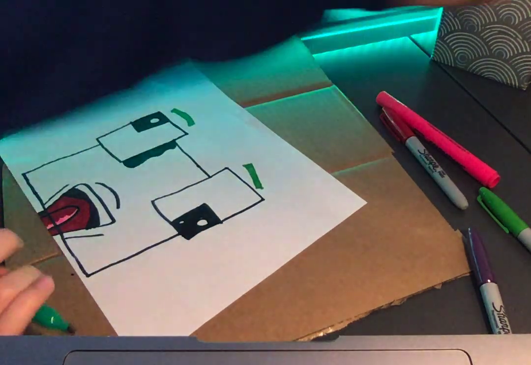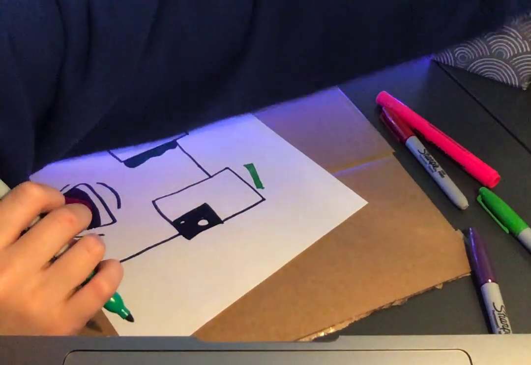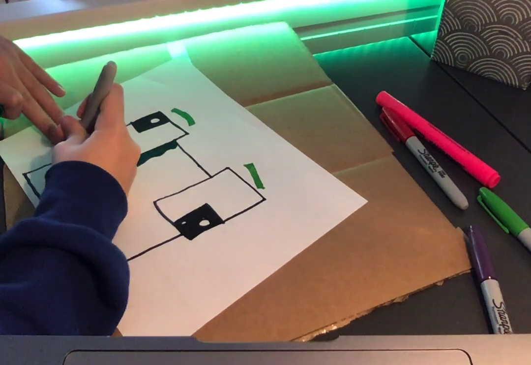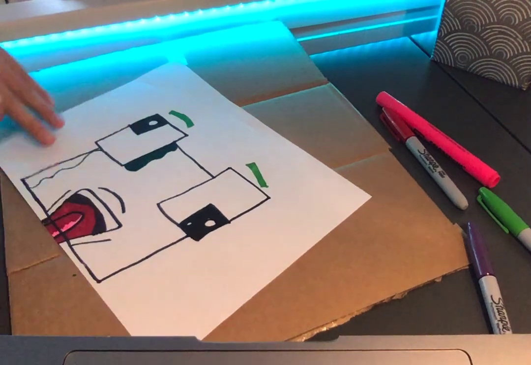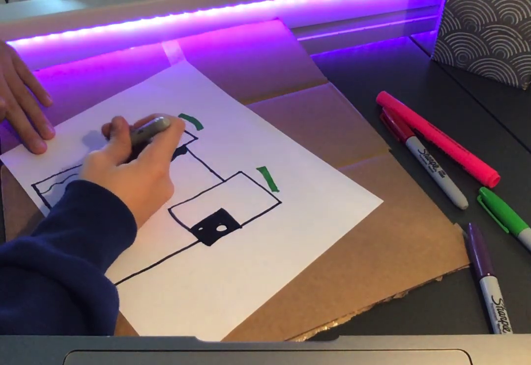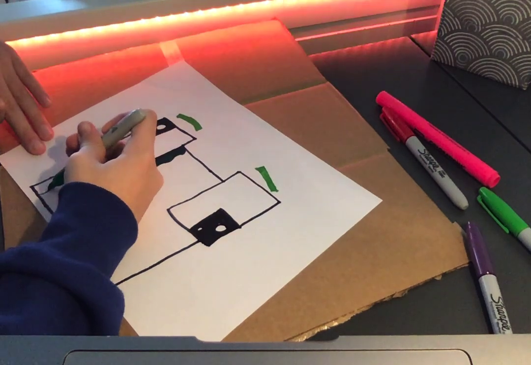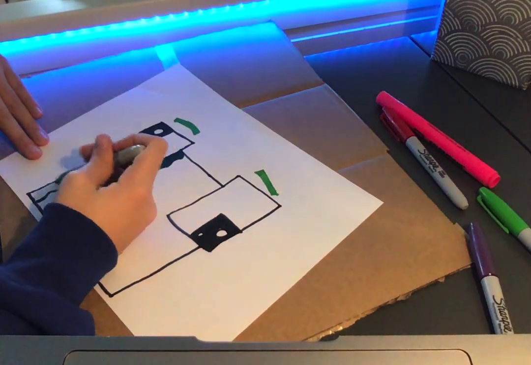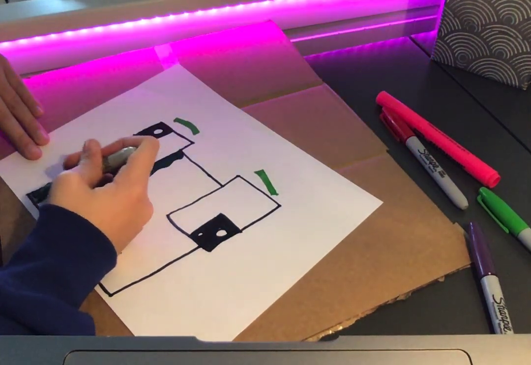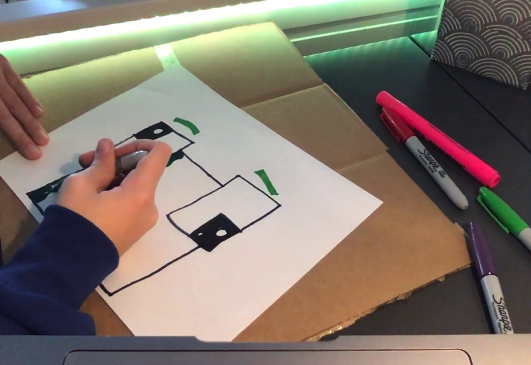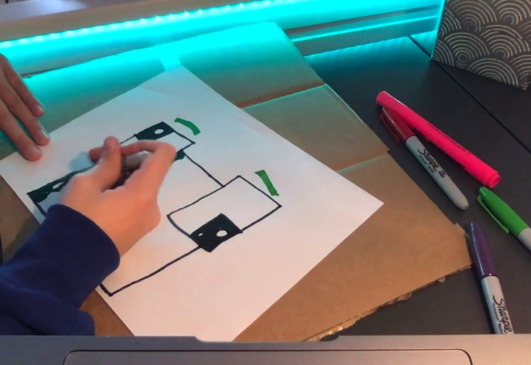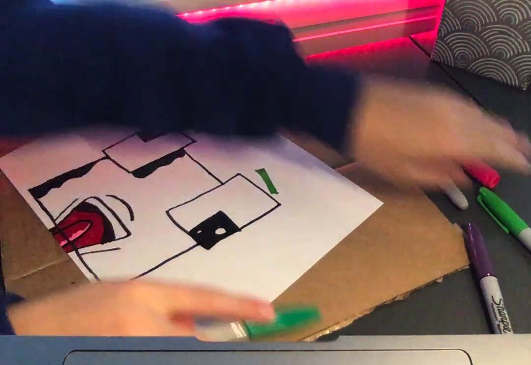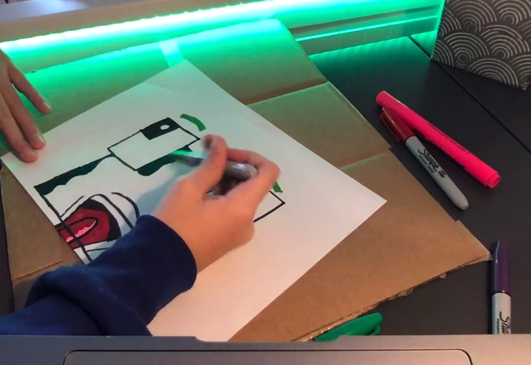And then, let me get my iPad back on. And then here you want to start right there, go very close to the end, and then out, in, out, in, out, and in, like that. And then color that in. And then when you're done, you could color back. And then when you're done, you could color everything in this green.